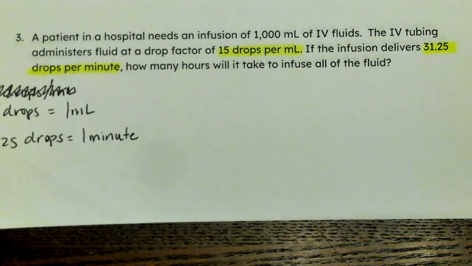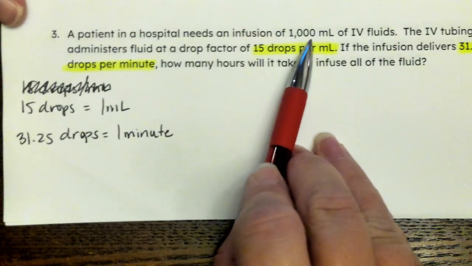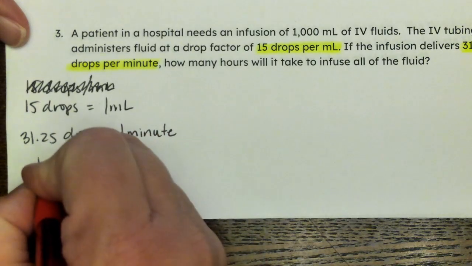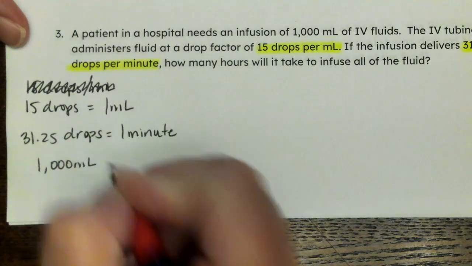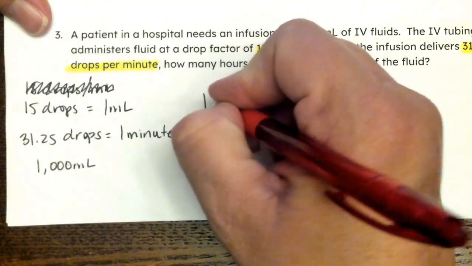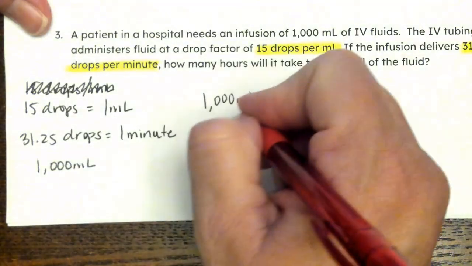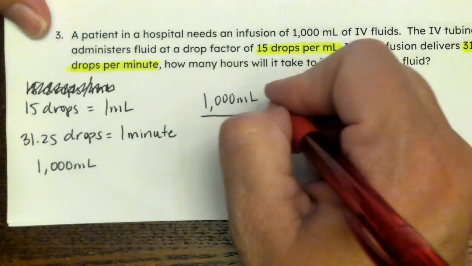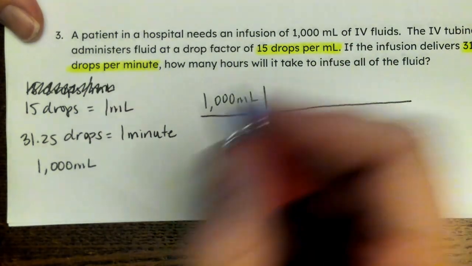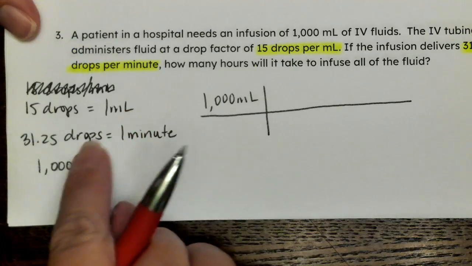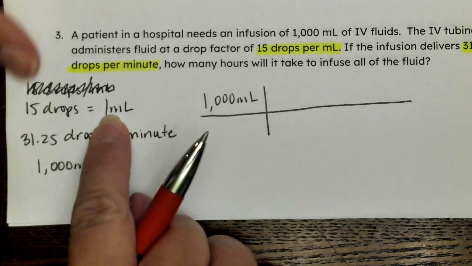Okay, looking at the question, we have a leftover number, the 1,000 milliliters, and just remember that that is going to be the number we're going to start the whole calculation with. Okay, so 1,000 milliliters. I'm going to go back to using the brackets. All right, so which one of these has milliliters? Drops, milliliters, drops, minutes. So it's going to be this one right here.